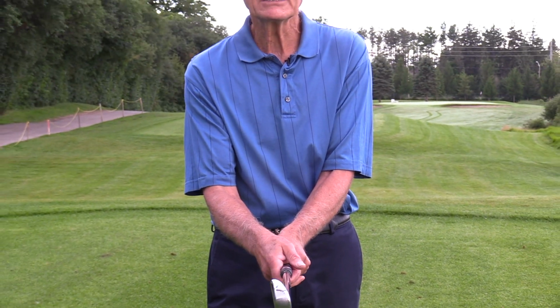Now that you understand the basic terms of how to describe a grip, let's see how the grip actually affects the swing and the results. First, I'm going to hit a few shots with a neutral grip, then several shots with a closed or a strong grip, and several shots with a weak grip.